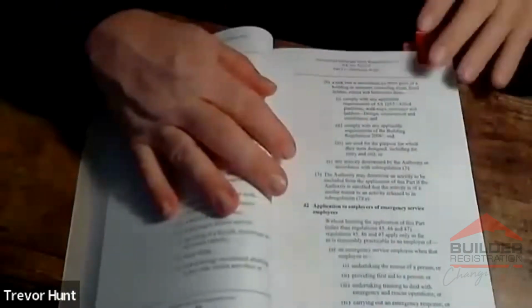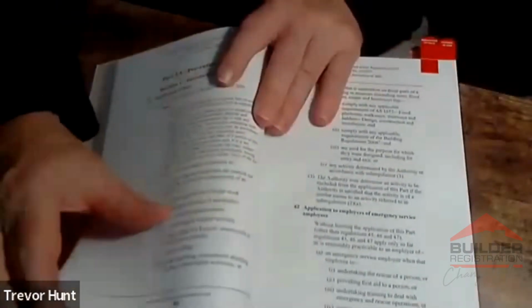So after prevention of falls, we're going into our definitions because we've got a lot of definitions of things within this book. And the first one will be scaffold.